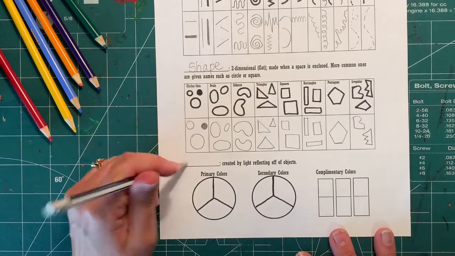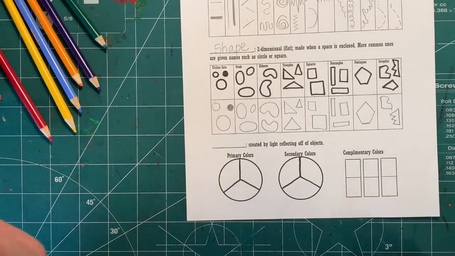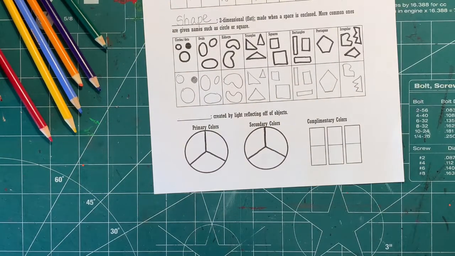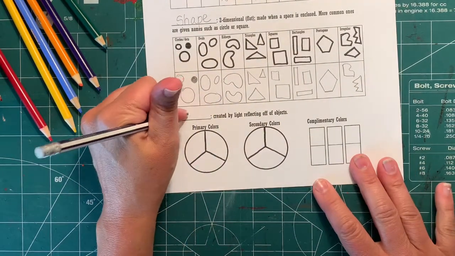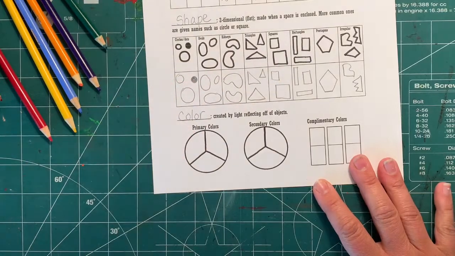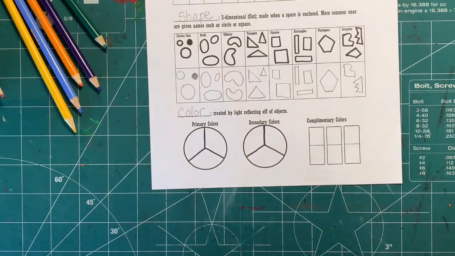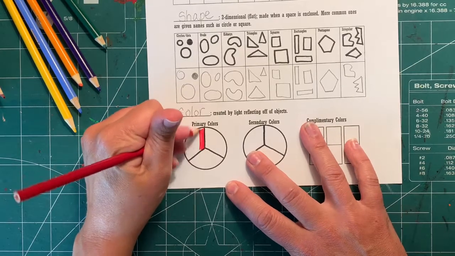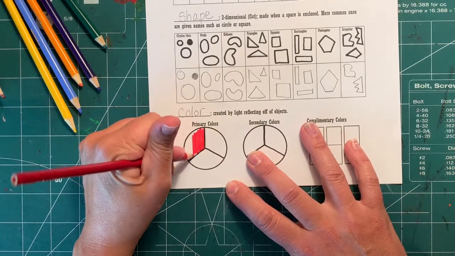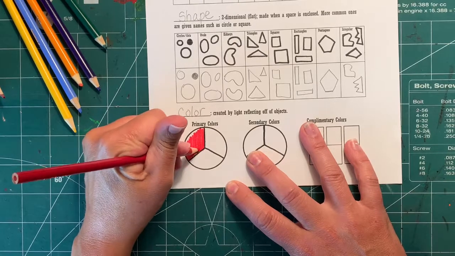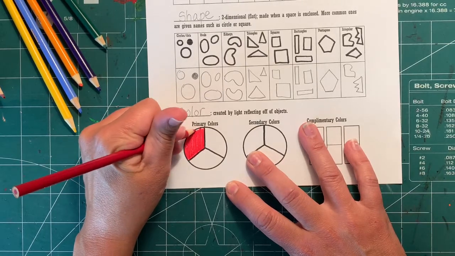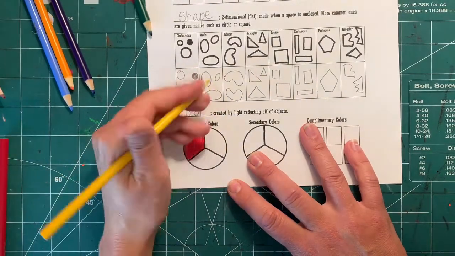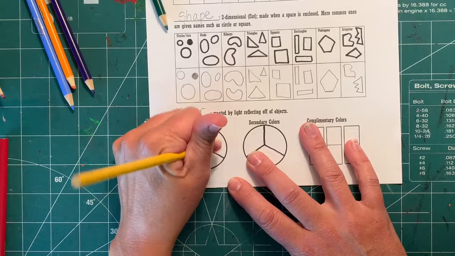All right, what element of art is created by light reflecting off of objects? Let's see, line, shape, color, baby, color. Here we go. All right, this is where you need your colored pencils or your markers or crayons. Primary colors are the colors that you have to have. You can't mix these from other colors. You just have to have them. Primary colors are red, yellow, and blue.